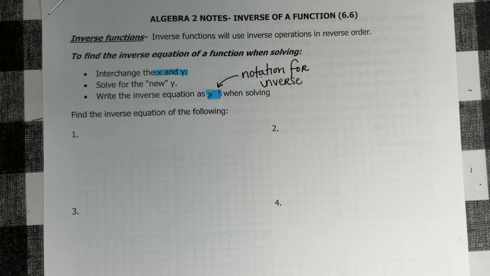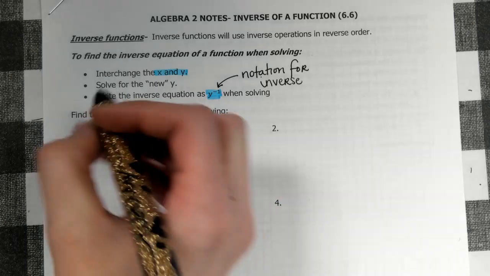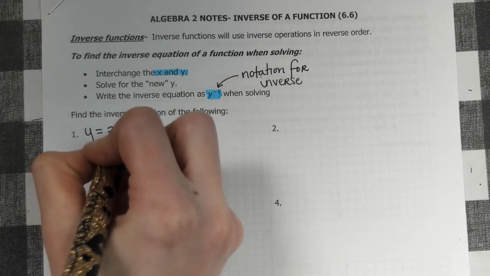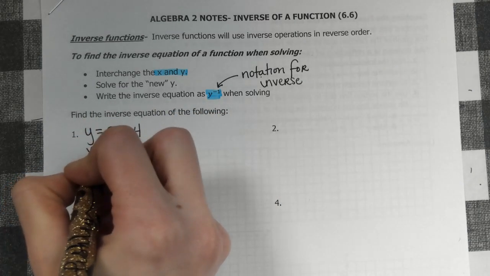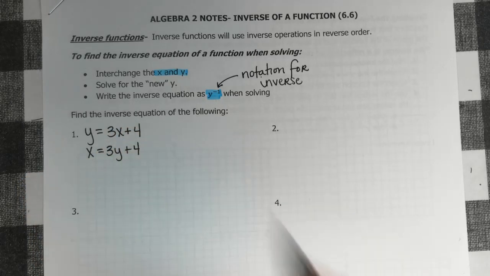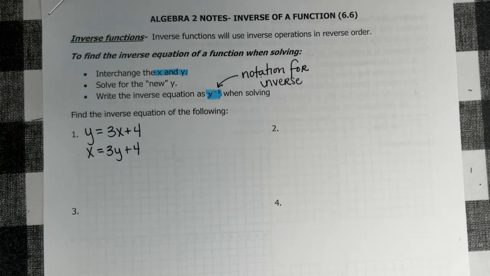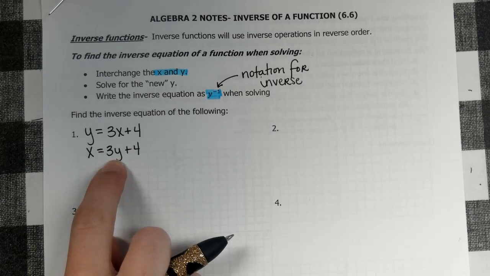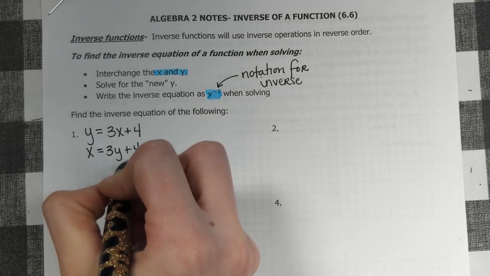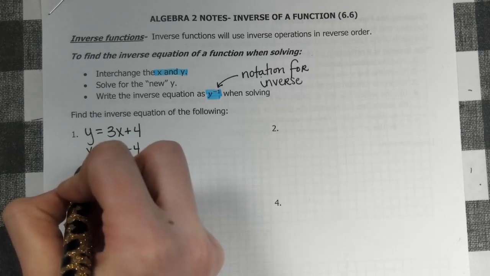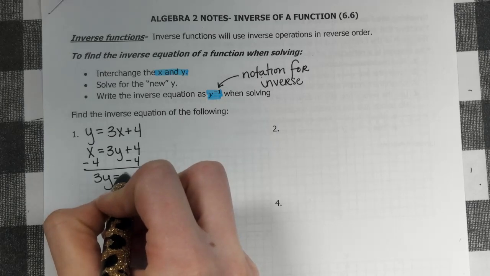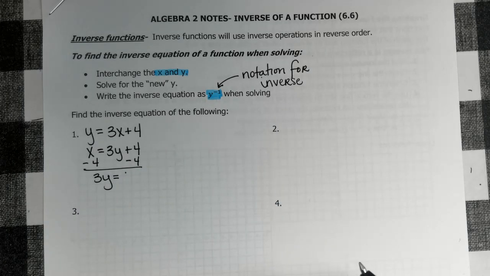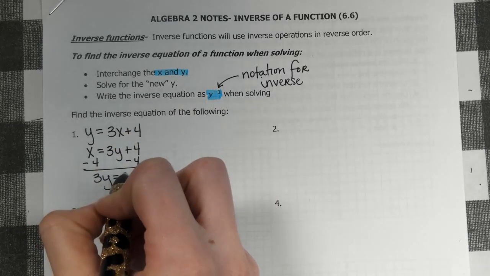Our first example that we're going to look at is if we just have a linear y equals 3x plus 4. My first thing I do is interchange the x and y. So it now becomes x equals 3y plus 4. Now, if I want to solve for y, what am I going to do? Subtract your 4. So that leaves me with 3y equals. How do I write the x minus 4? Does that become negative 4x? It is just x minus 4.